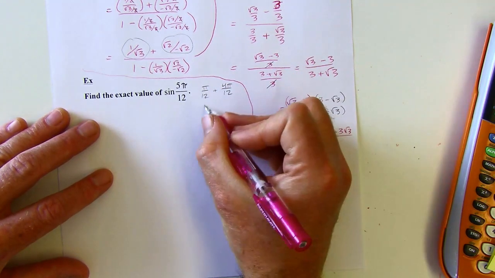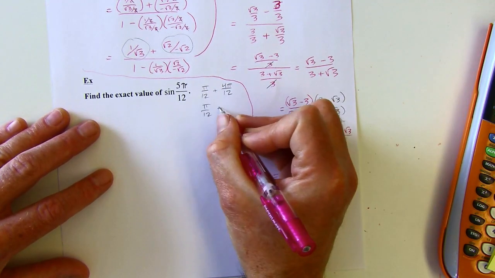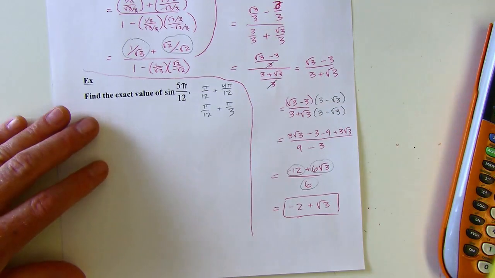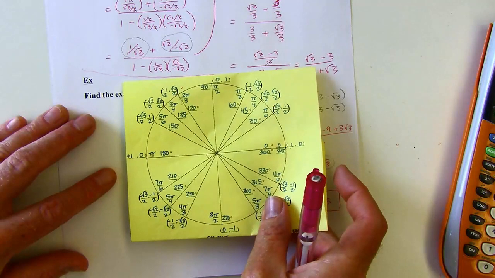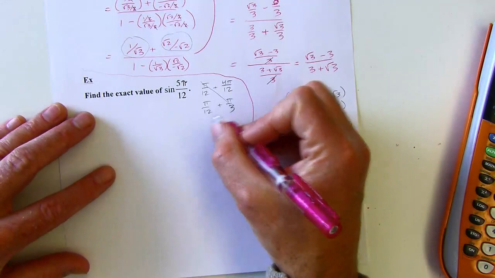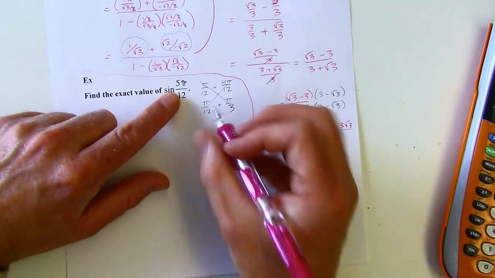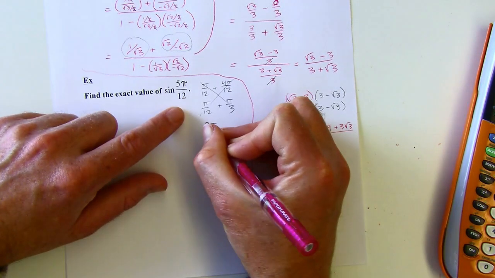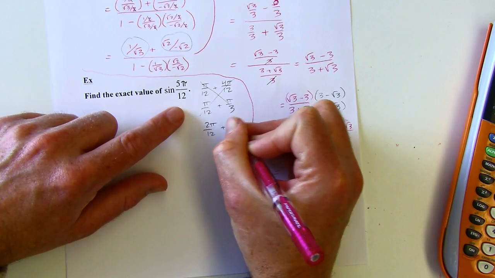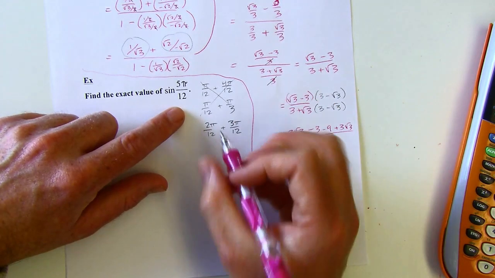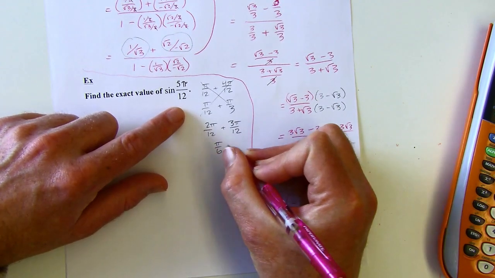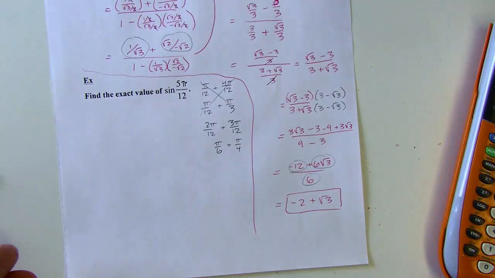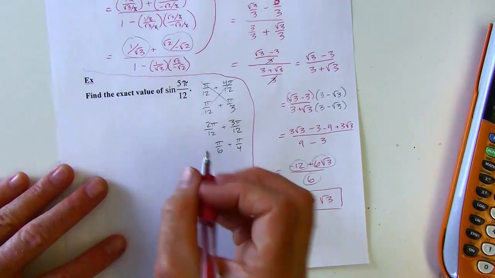Well, that'll give me pi over 12 and pi over 3. Pi over 3 is on there, but pi over 12 is not. Okay, so that's a dead end. So let's try 2 pi over 12 plus 3 pi over 12. Let's reduce both of these, pi over 6 and pi over 4. Those are both on there, so that's a winning combo. Okay, so that's the route I'm going to go.